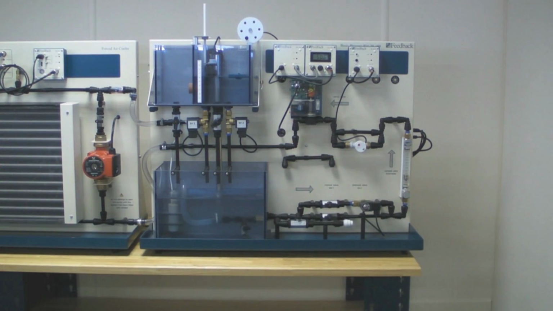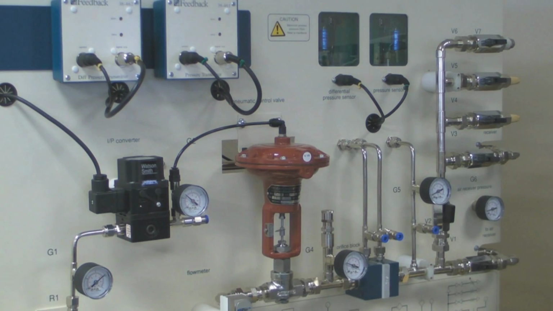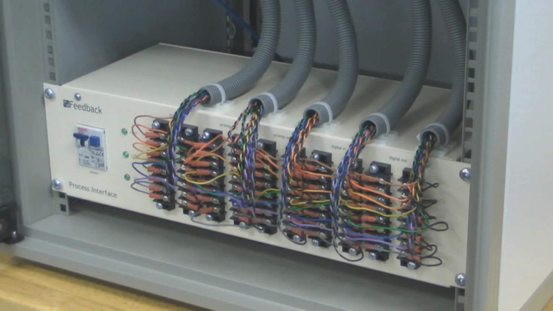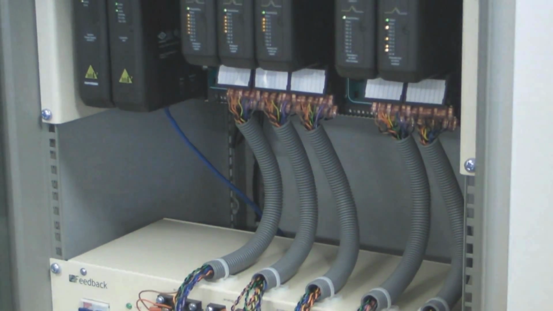A level and flow process element. A pressure process element. And the Emerson Delta V controller with interface unit.